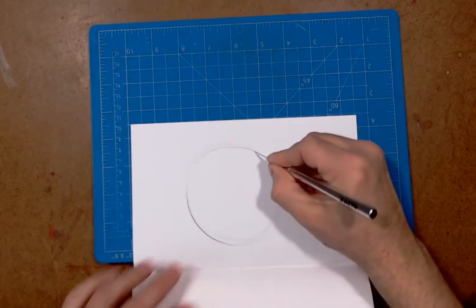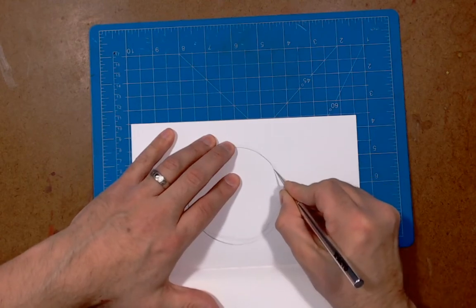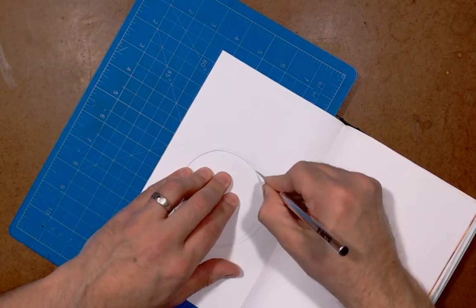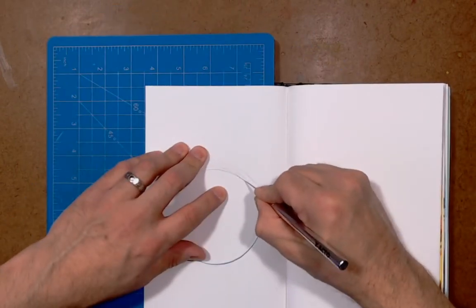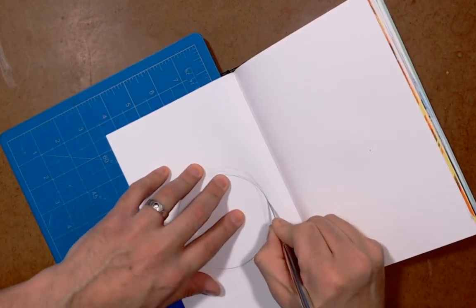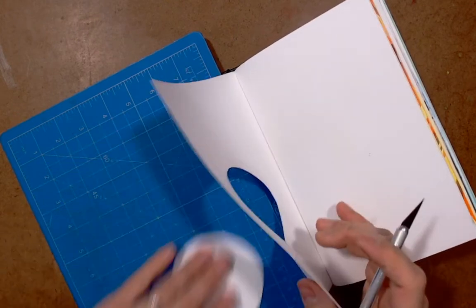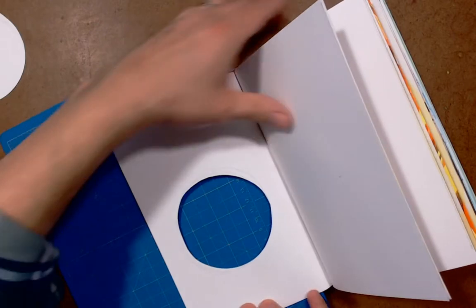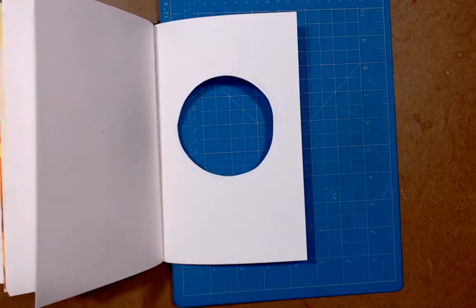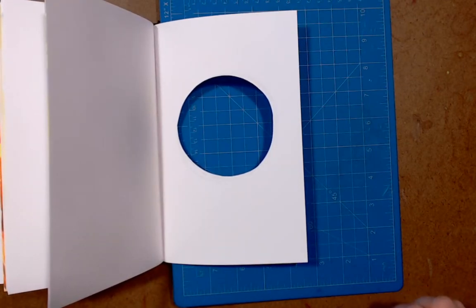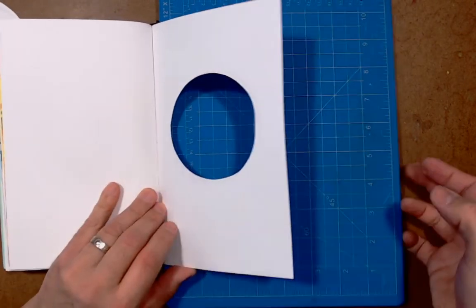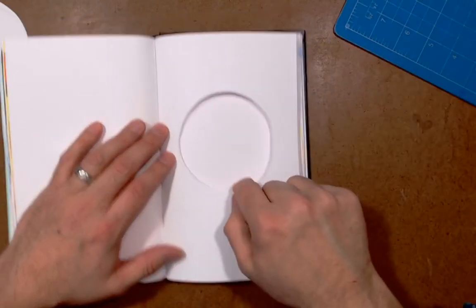So again, leaving my knife in the cut makes it easier, and there I have my circle cut out. And then I can come back with an eraser, if I had it, and erase the pencil marks. It's not really important right now, but now I have my circle.